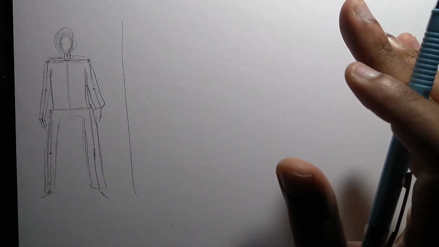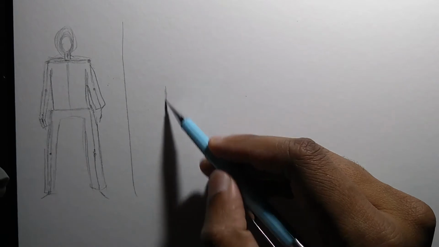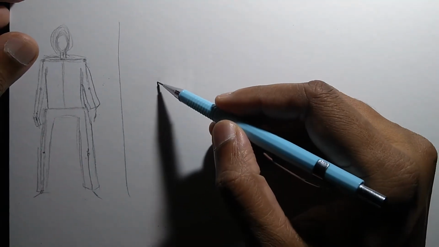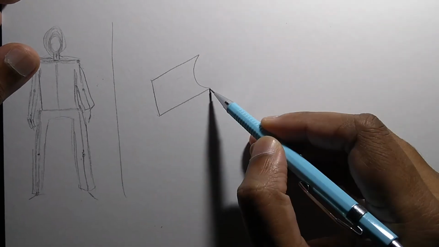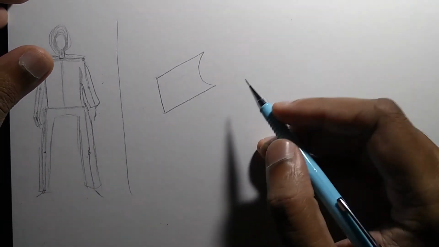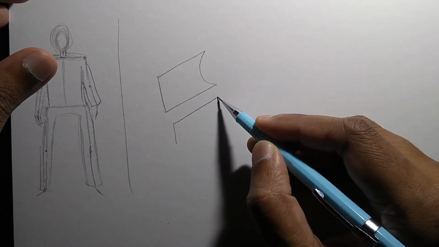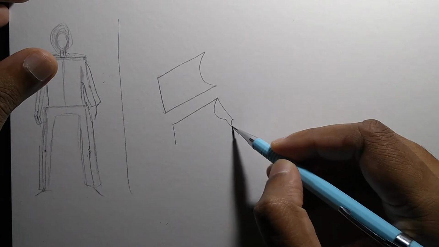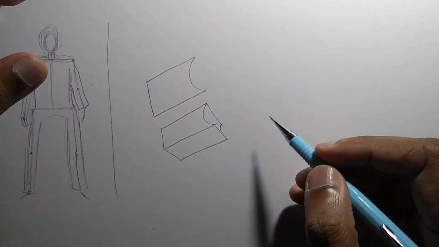The shape is basically, for example, this is a shape, okay? And then this is a form.